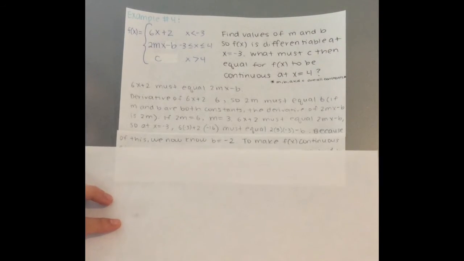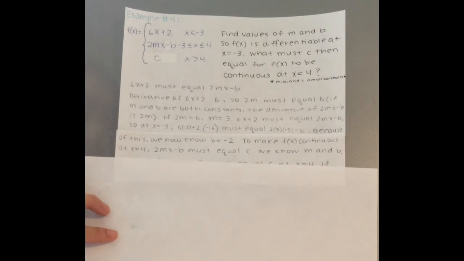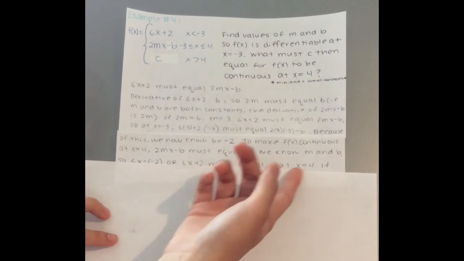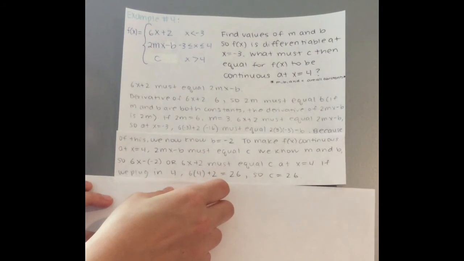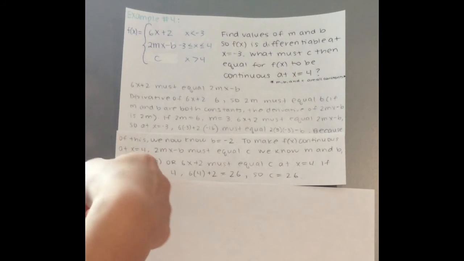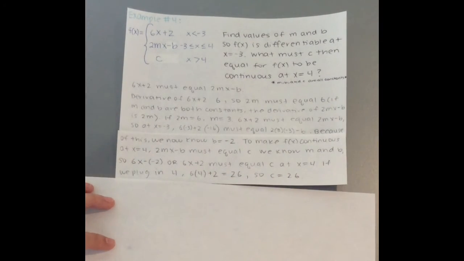So to make f of x continuous at x equals 4, 2mx minus b must equal c. We now know m and b, so we can conclude that 6x plus 2 must equal c at x equals 4. If you plug in 4, you get that 6x plus 2 at 4 would be 26. So c must equal 26.